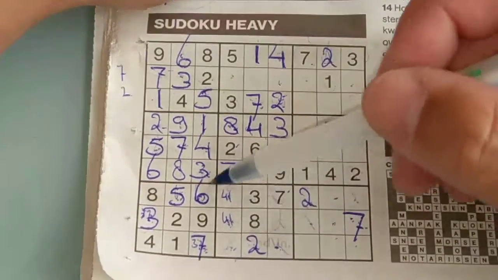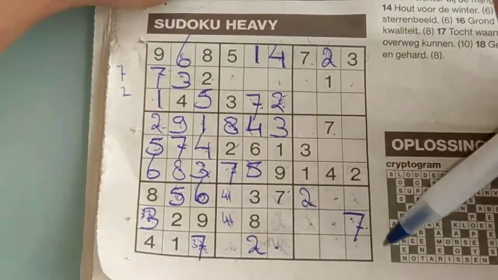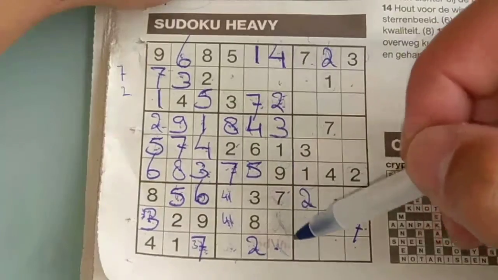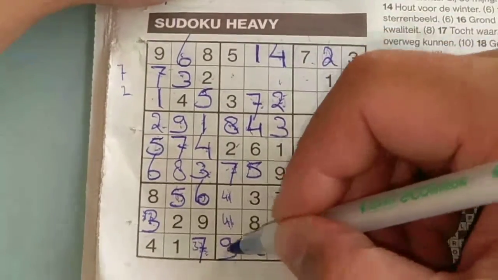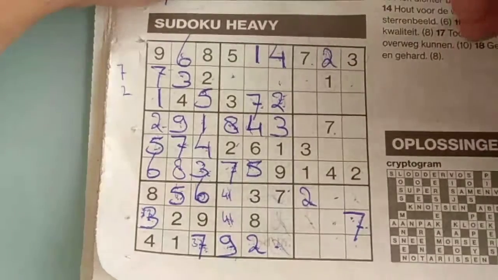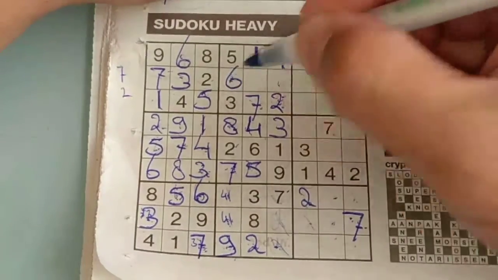But I see here in this big square 3 missing numbers, and one of the missing numbers is 9. We see here 9. No 9 in these two boxes. 1 box left for the 9 should be there. Then I know this number, the 9 and the 6. So this should be the 6.